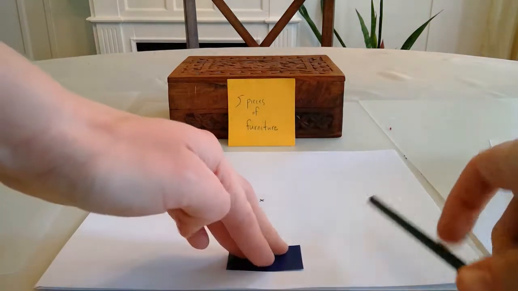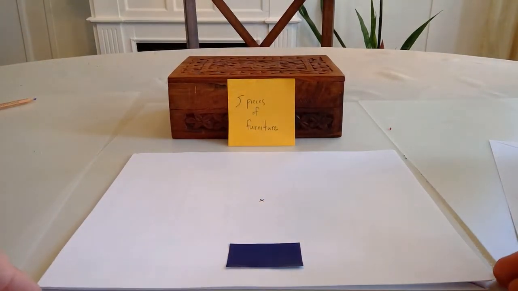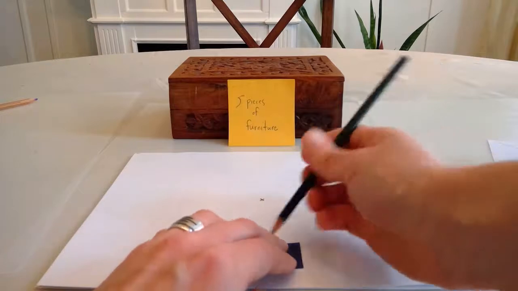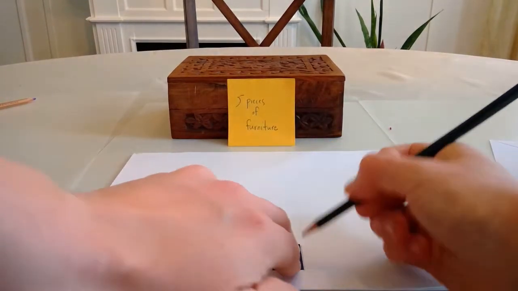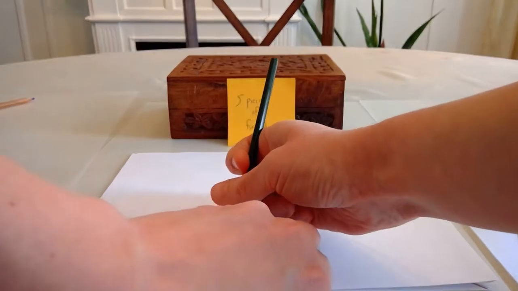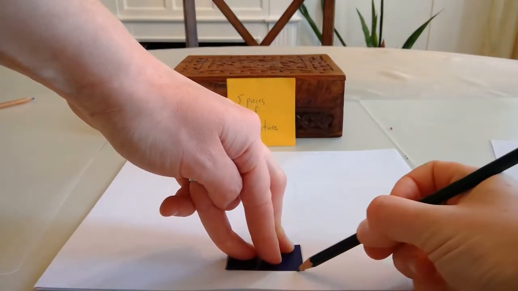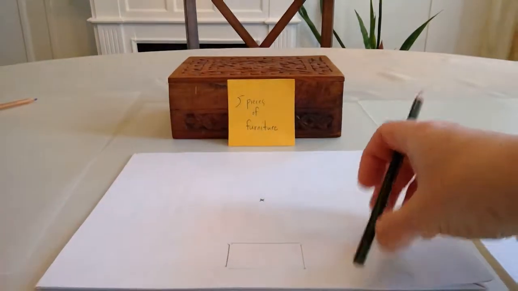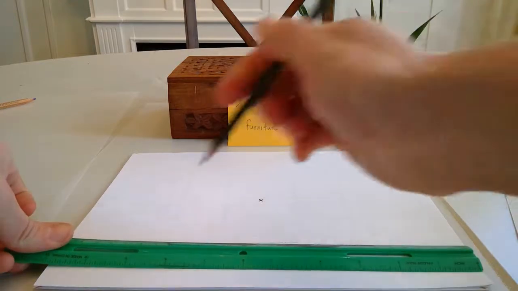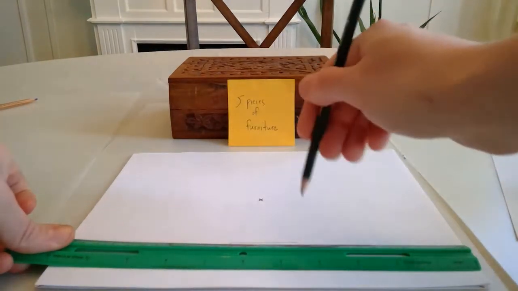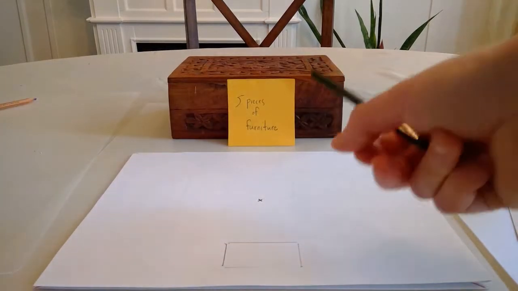I'm going to make sure that the edges of this shape are parallel to the sides of my paper before I begin. And then I'm going to very carefully trace around this. If I were just drawing this freehand with my ruler, I'd want to definitely turn it into a T-square and make all of those edges straight and parallel to the sides of my paper.